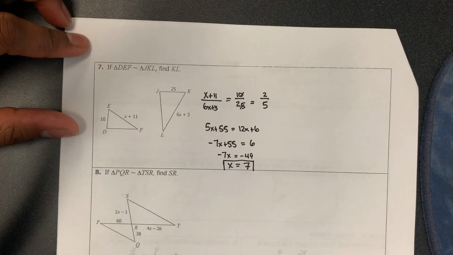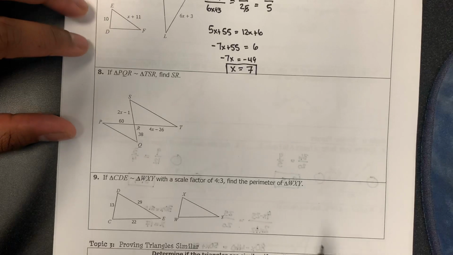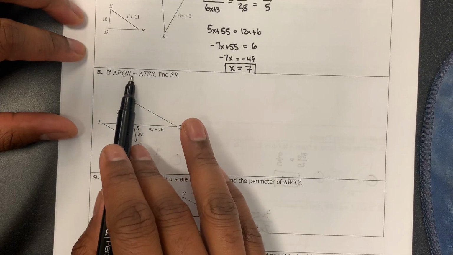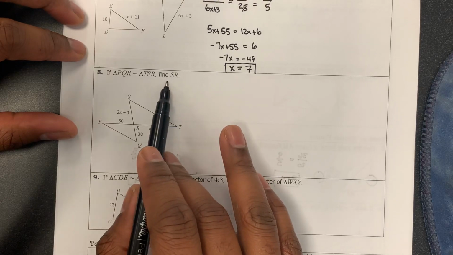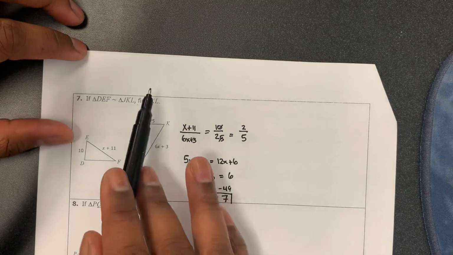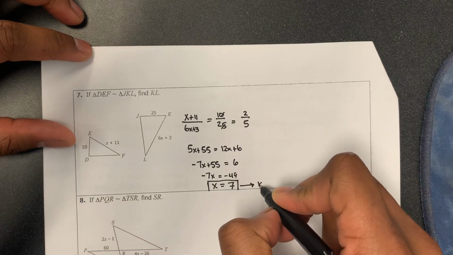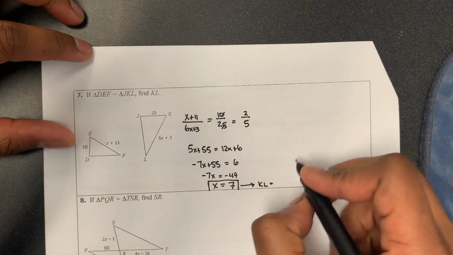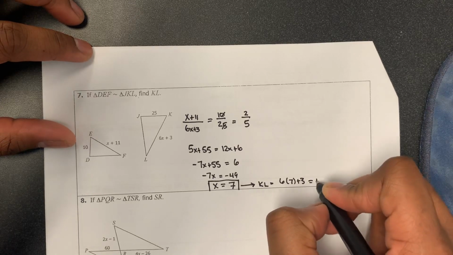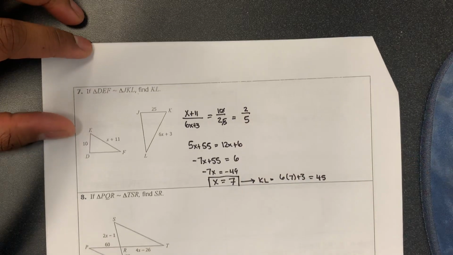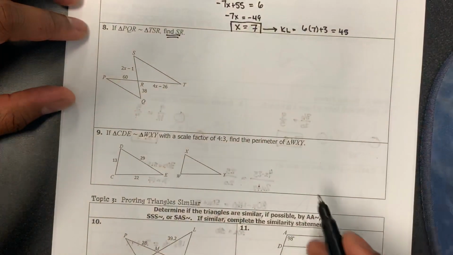X equals 7. Number 8, similar kind of problem. We have triangle PQR is similar to triangle TSR, and we need to find the length of SR. I'm sorry, let's go back to number 7 for a moment. It said find the length of KL. So x equals 7. That's going to tell us that KL equals 6 times 7 plus 3, which is 45. So now for number 8, we're trying to find SR.